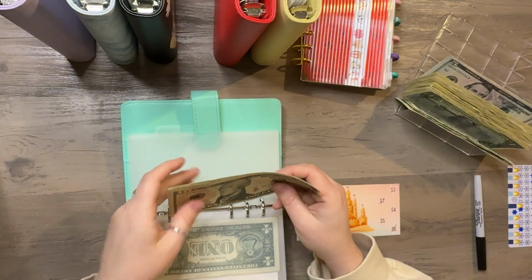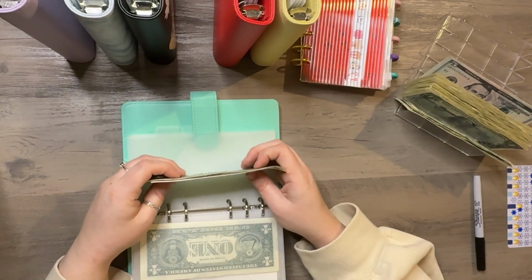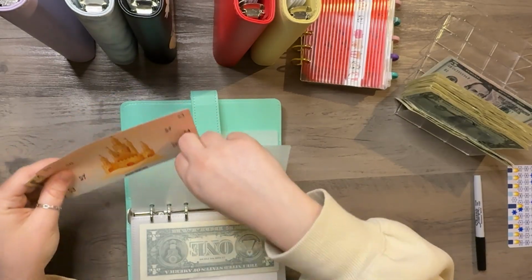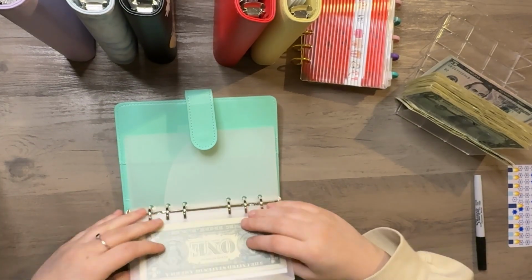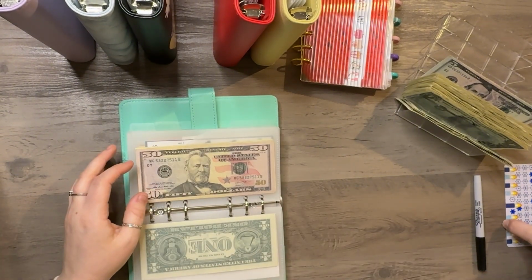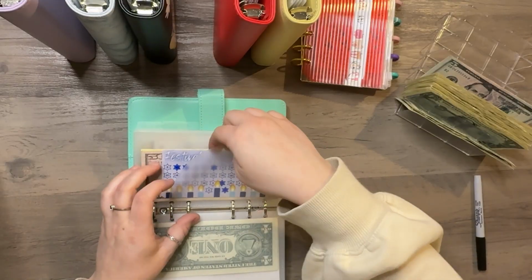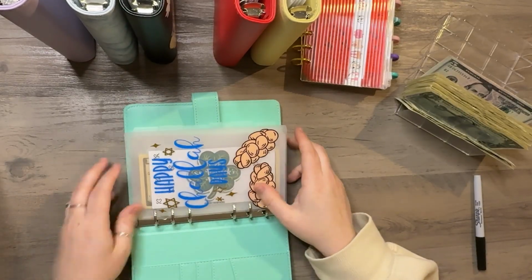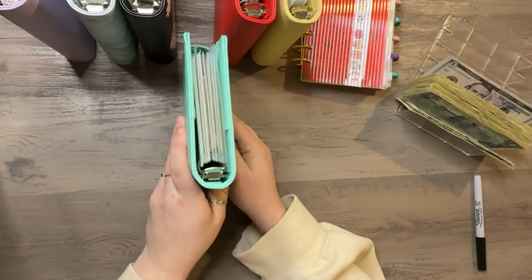And for summer, it will be going towards road trips or any fun activities that I do during the summer. Okay, go ahead and put this tracker back in. There we go. So that is it for my holiday binder.